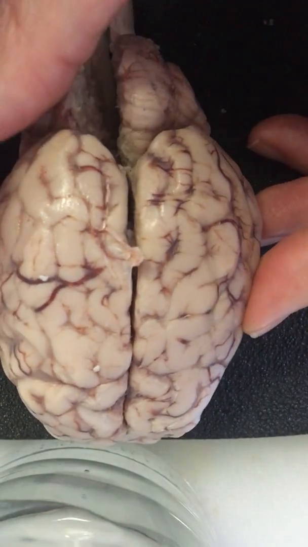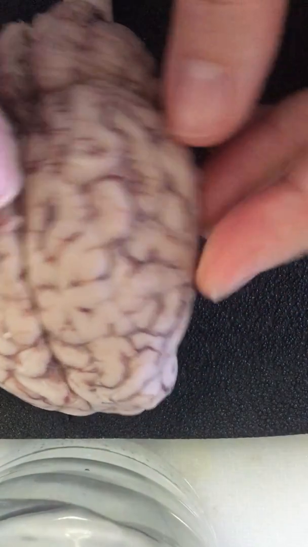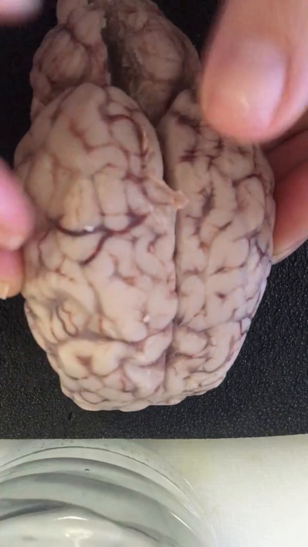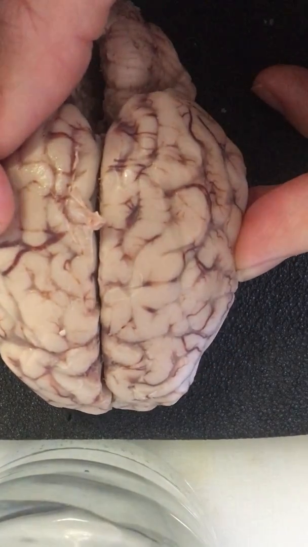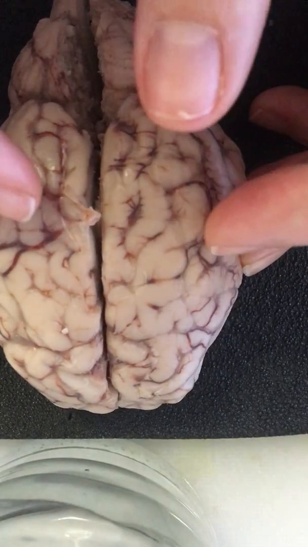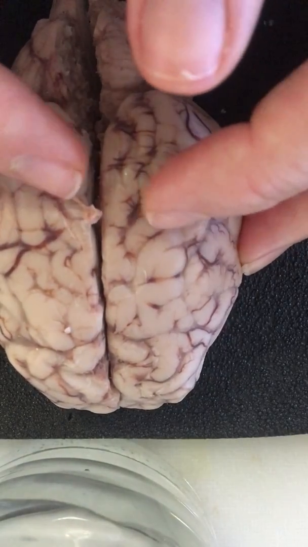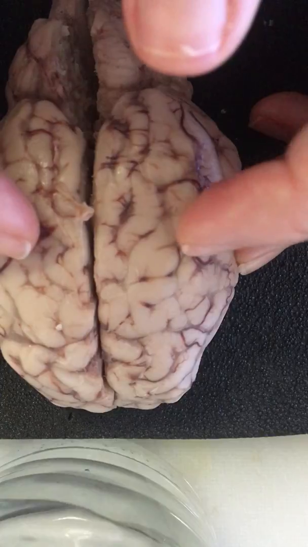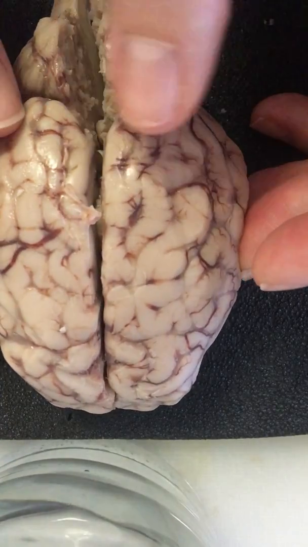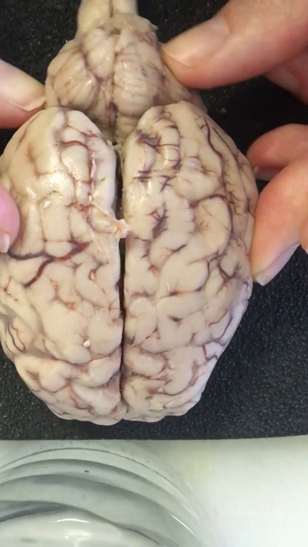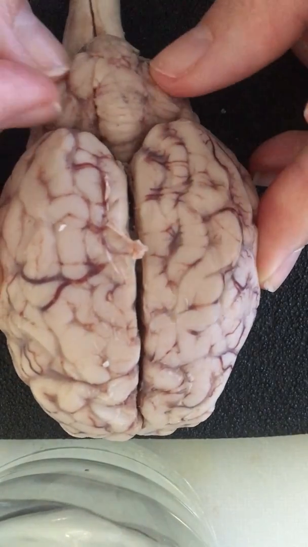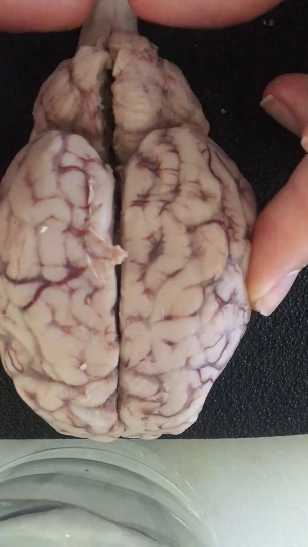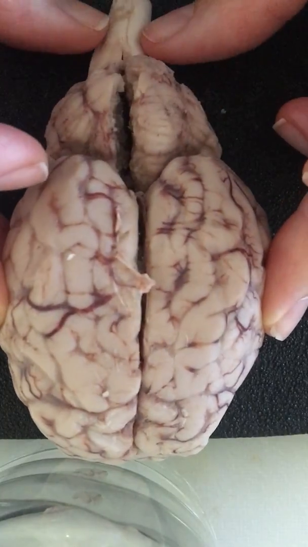I also want to point out some things. We think of a brain as being rigid and wrinkly, and this is what you're seeing. Those wrinkles are called gyri, and the dips in between them are called sulci. And then back here, known as the mini brain, is the cerebellum. And here's part of the brainstem. You can see it right there.